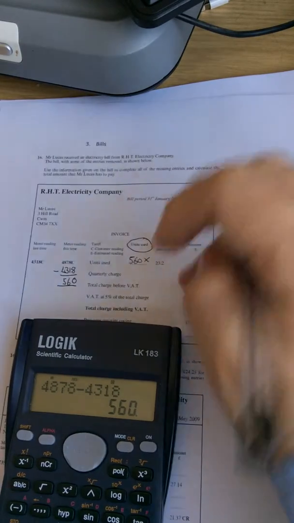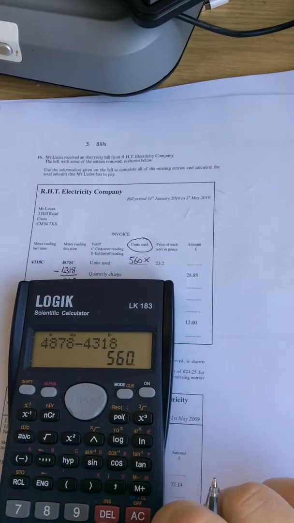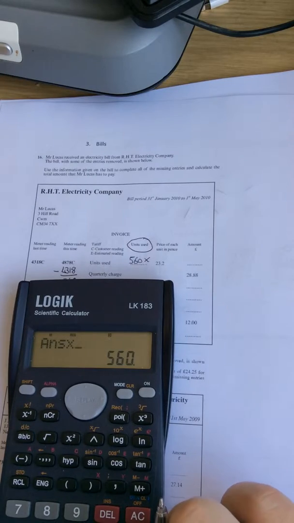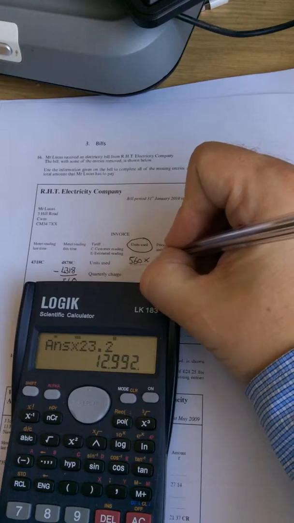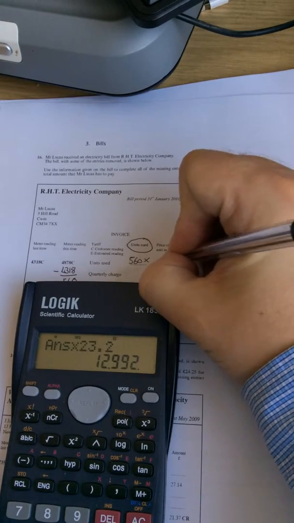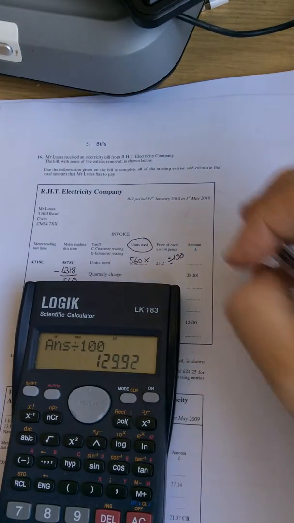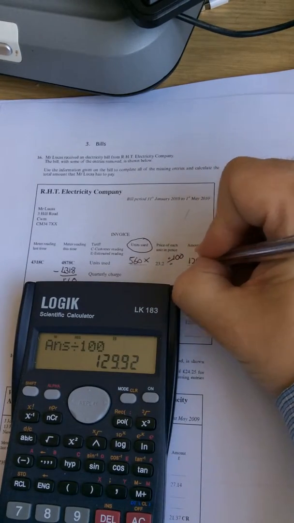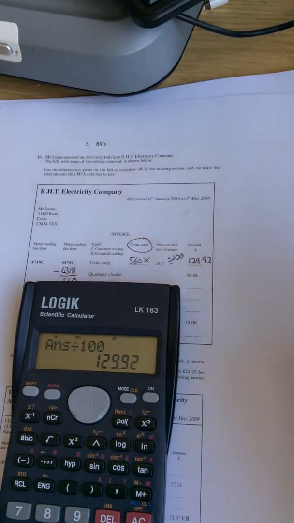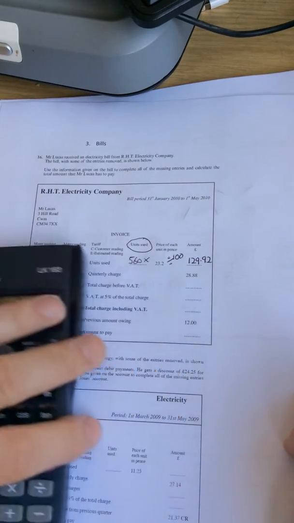So to work out the cost of the units in pence, you do 560 times the cost of the unit, which is 23.2. But then to change that from pence to pounds, you're going to divide by 100. So when you're dividing by 100, it becomes £129.92. That's the cost of the units.